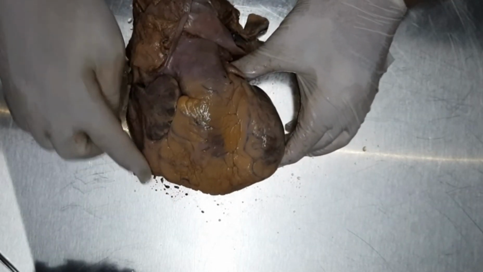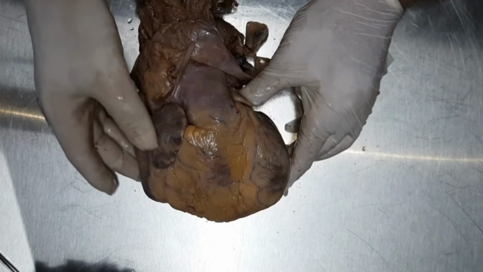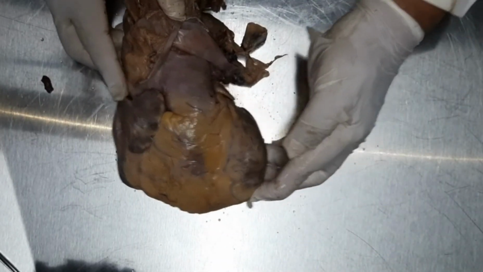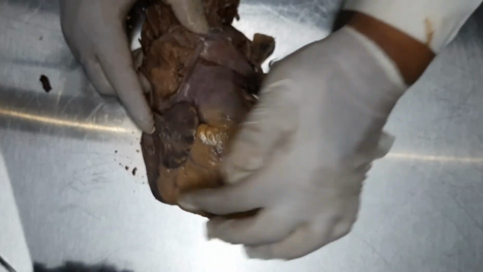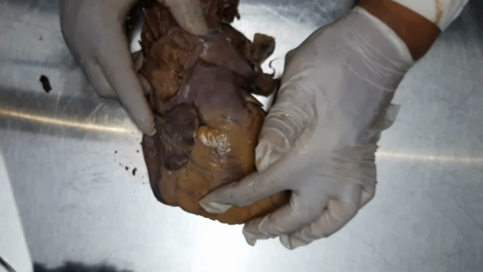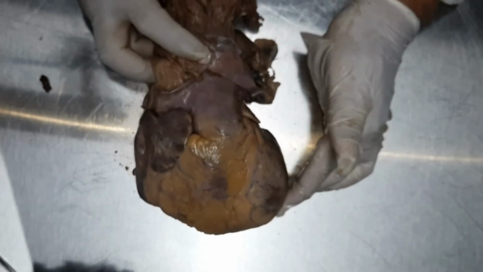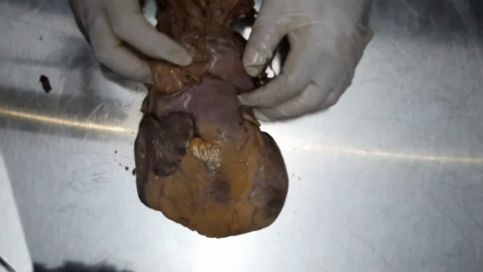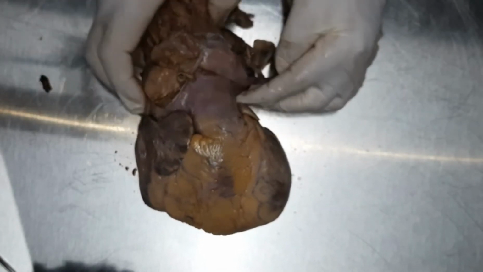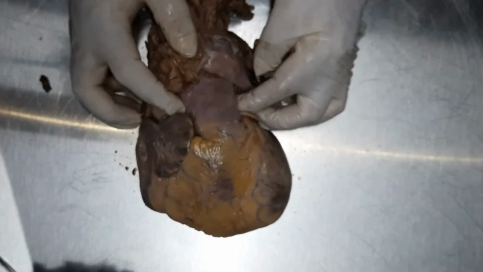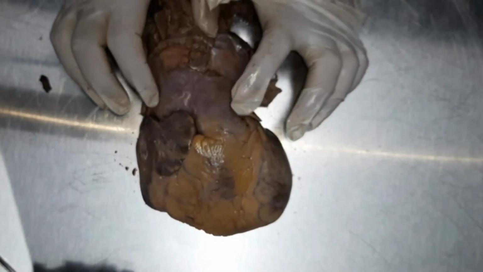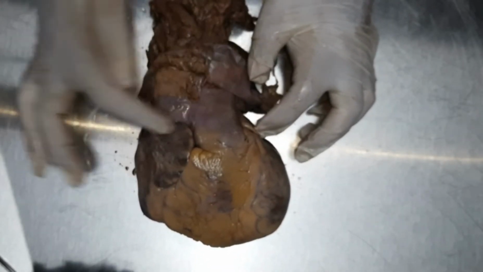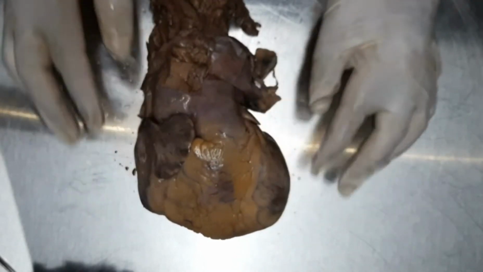Then this is the right border of the heart, which is formed by the right atrium. This is the inferior border of the heart, which is close to the diaphragm, and this is formed by the right ventricle as well as the left ventricle. Then this is the left border, which is formed by the left ventricle. Then there is a superior border which goes from one atrium to the other atrium, which is overlapped by the pulmonary trunk and the aorta. It lies behind that. It is an oblique border.